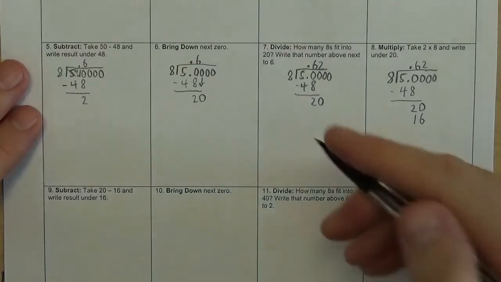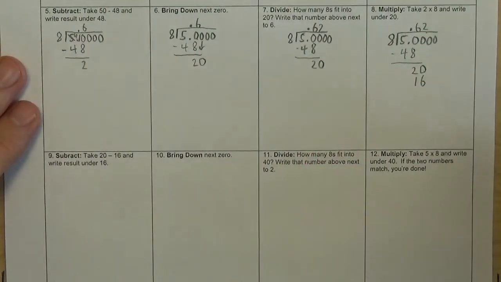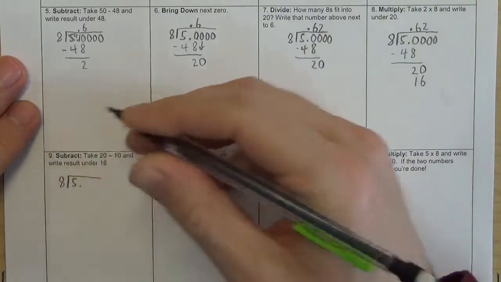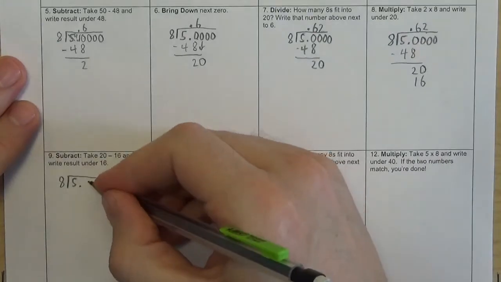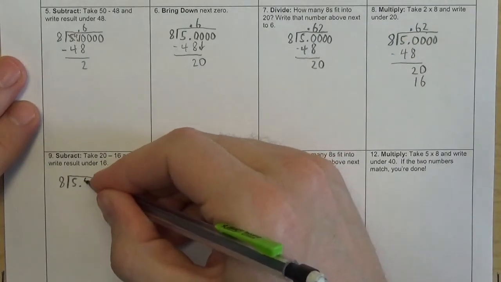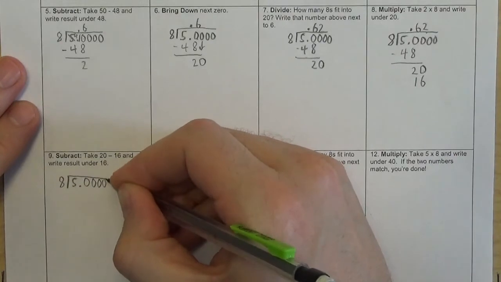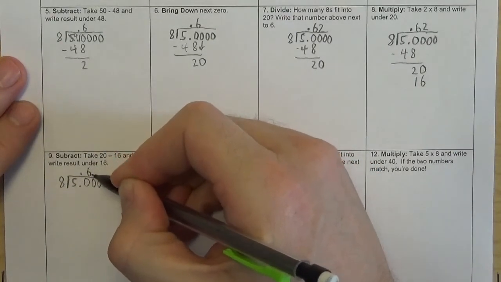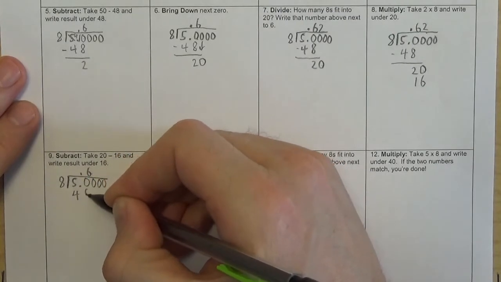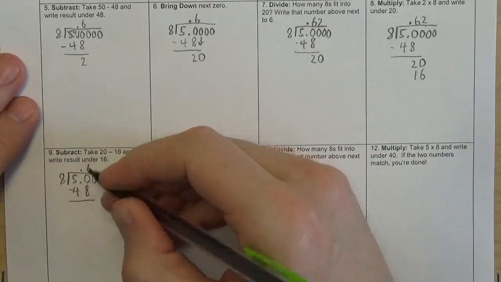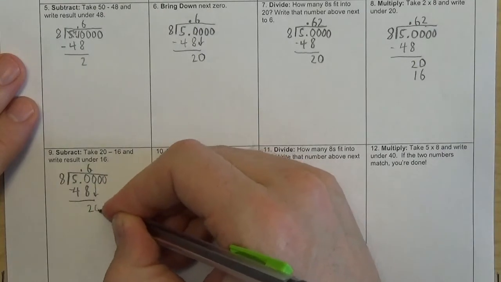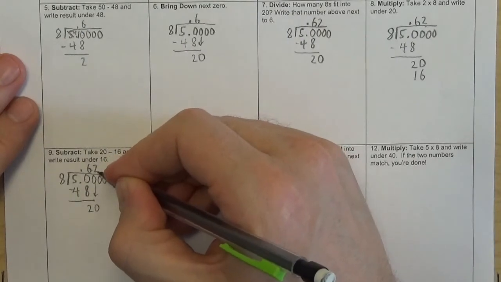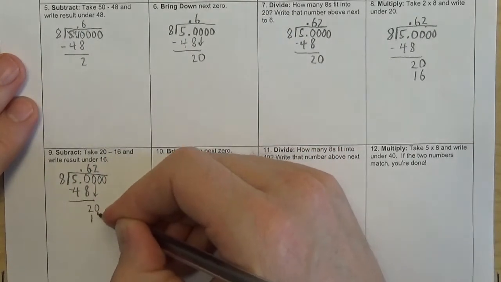So let's review here. We've got 8 on the outside, 5 on the inside. Our denominator goes on the outside, numerator on the inside. 1, 2, 3, 4 zeros. Put a decimal point above there. 8 goes into 50 6 times. 6 times 8 is 48. We subtracted. 50 minus 48 gave us 2. We brought down this 0. 8 goes into 20. Well, not exactly 2 times. Goes in 2 times. 2 times 8 is 16.